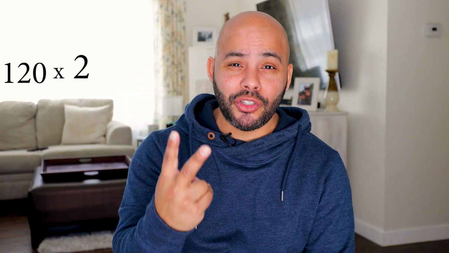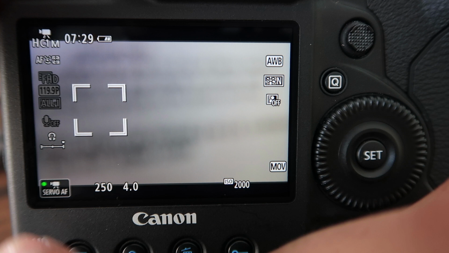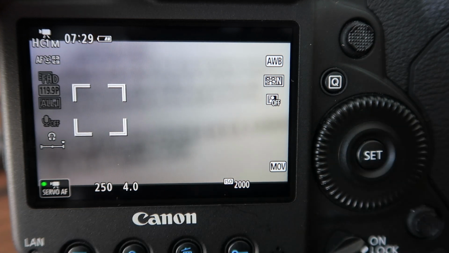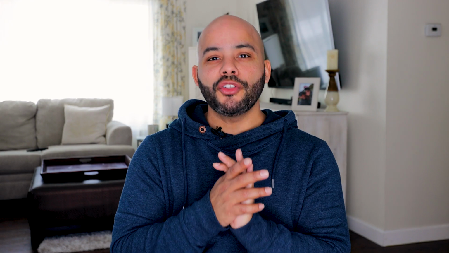So if I'm using slow motion, 120 frames per second, times that by 2, that gives you 240, right? So in the shutter speed, there is no 240. So you just round it off to the next one, which is 250. So I use 250th of a second for the shutter speed. So anyway, those are my settings.